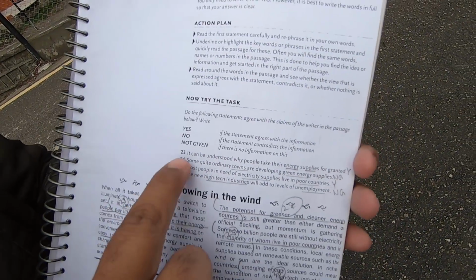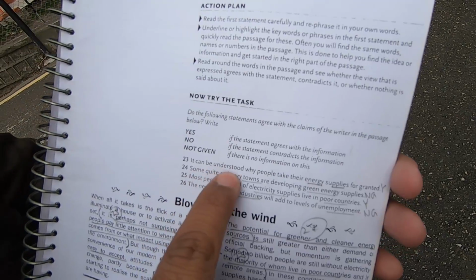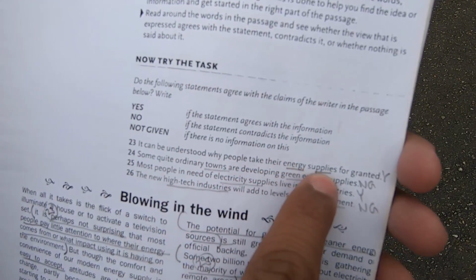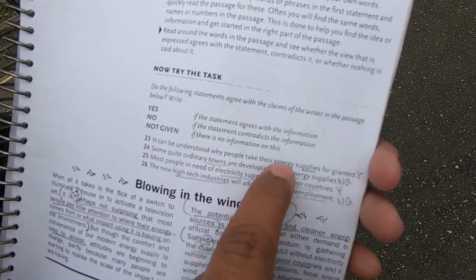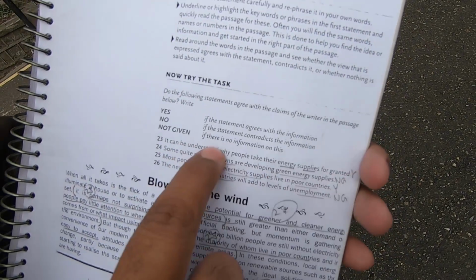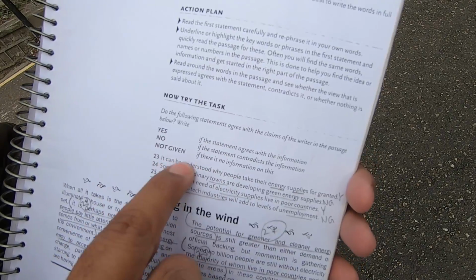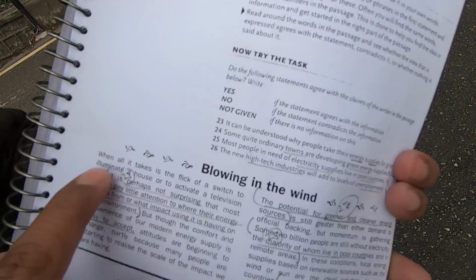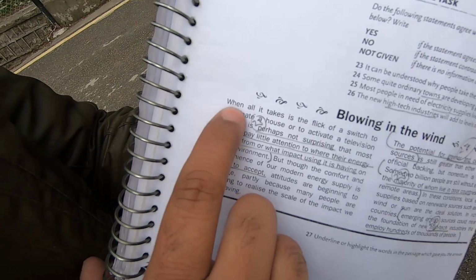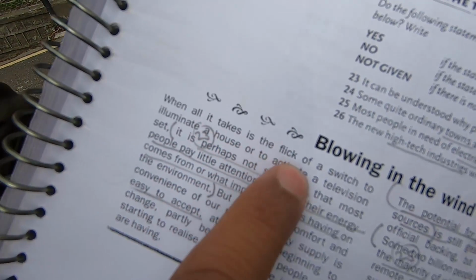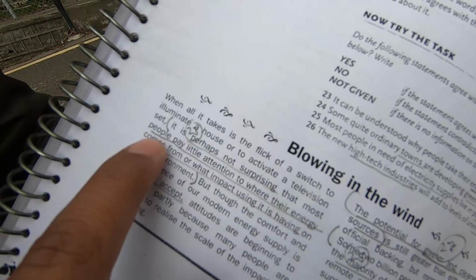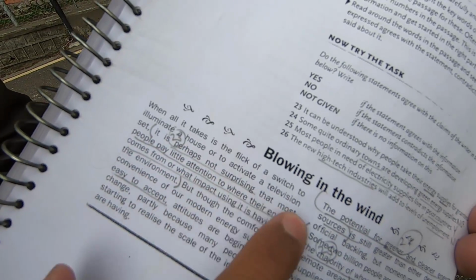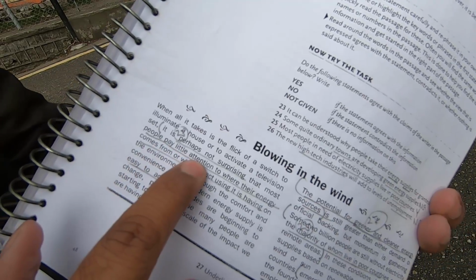Now, for instance, if the statement is, it can be understood why people take their energy supplies for granted, you can underline the words like energy supplies for granted. So why? The reason: it can be understood. If you come over here, it's written, when all it takes is a flick of a switch to illuminate a house or to activate a television set, it is perhaps not surprising that most people pay little attention.